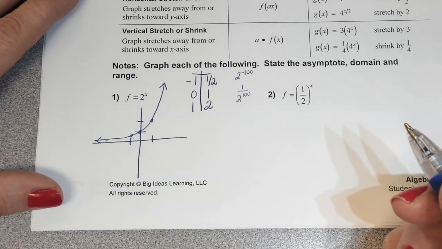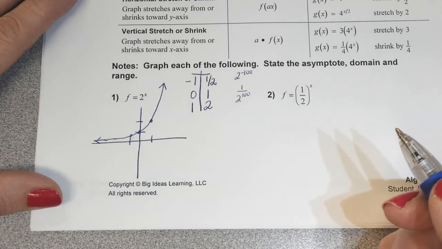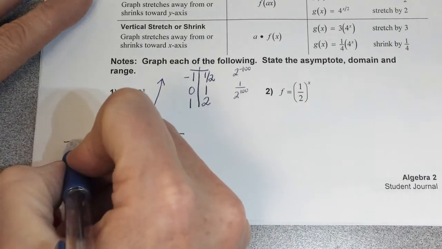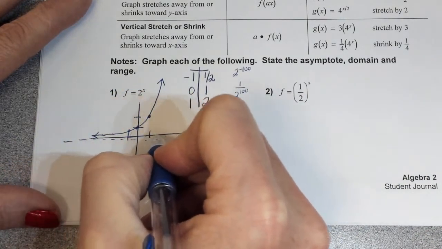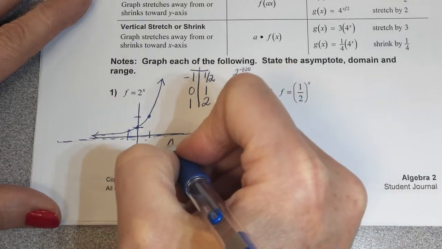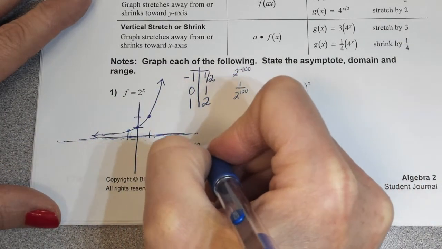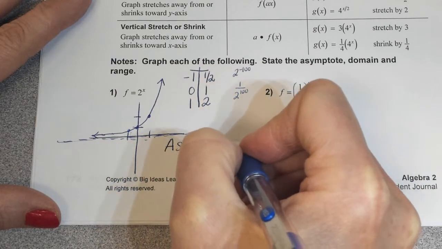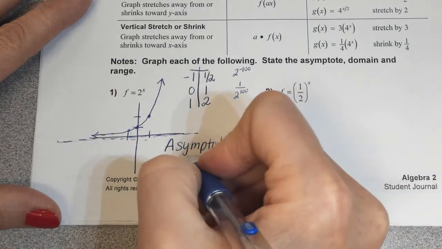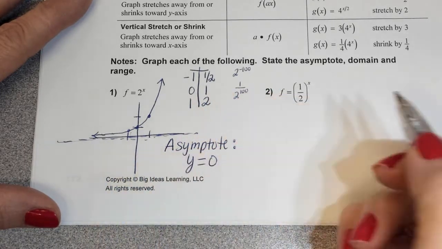Our exponential function y equals 2 to the x power is going to look like that. This line that it does not cross, the x-axis, is called an asymptote. In fact, it's called a horizontal asymptote. We're just going to call it an asymptote for now. And the equation of that asymptote is y equals 0.